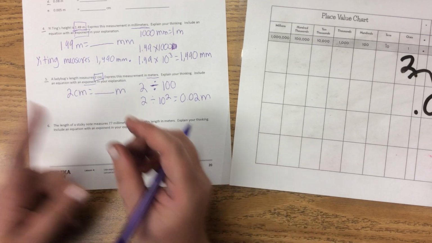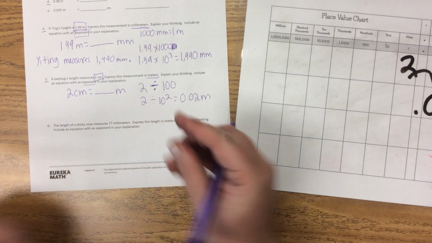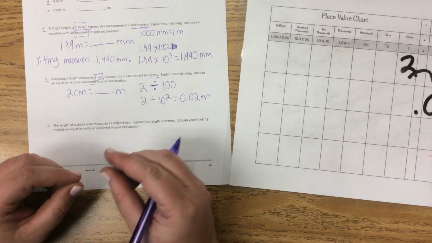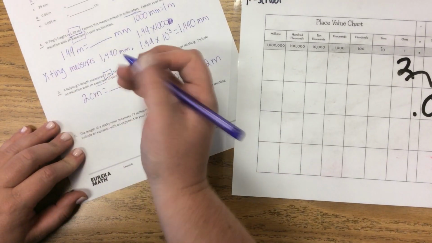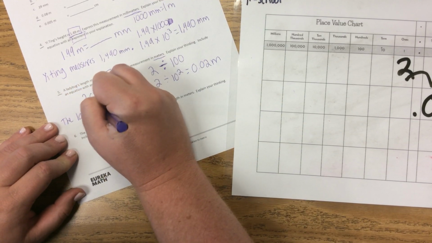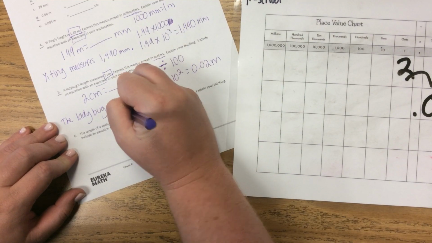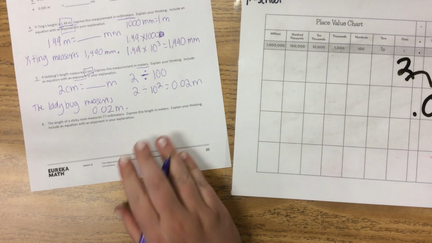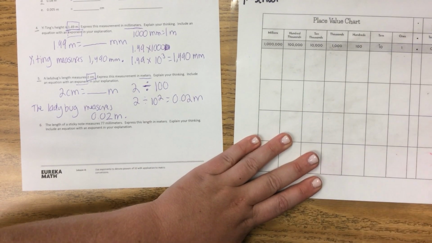And that again makes sense, our logical math checking. 2 centimeters are very small, and a meter is a much bigger unit of measure. So 2 centimeters converted to meters is going to be a really small part of my meter stick. So the ladybug measures 0.02 meters. So that's all for tonight's math homework.